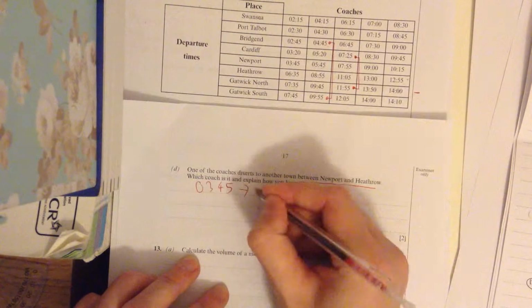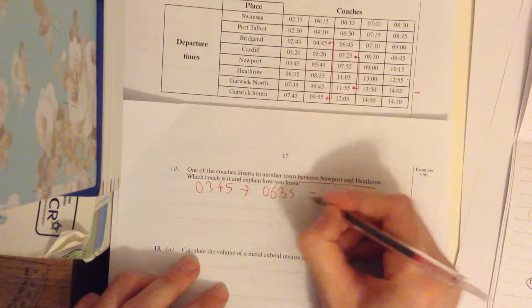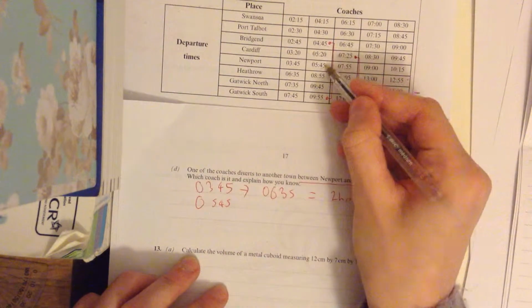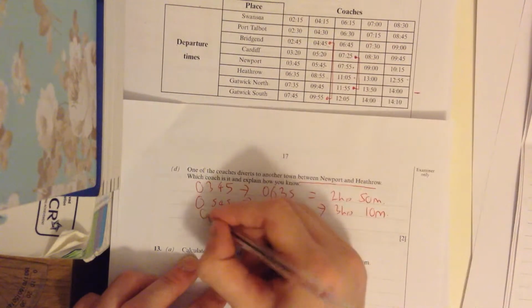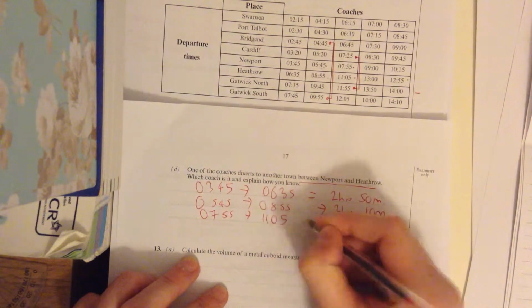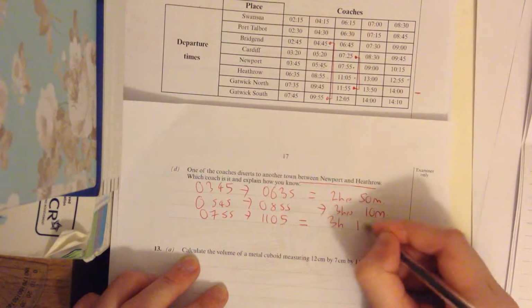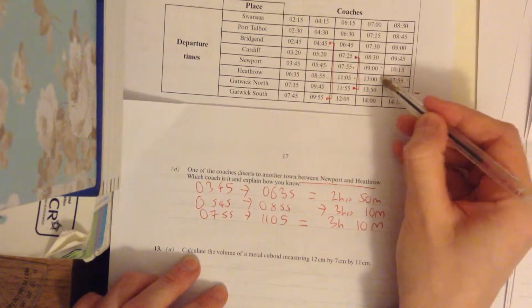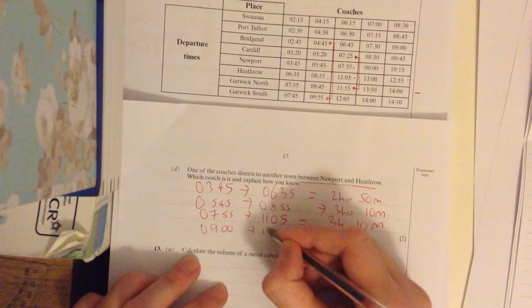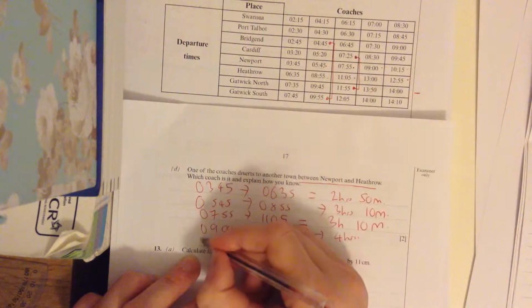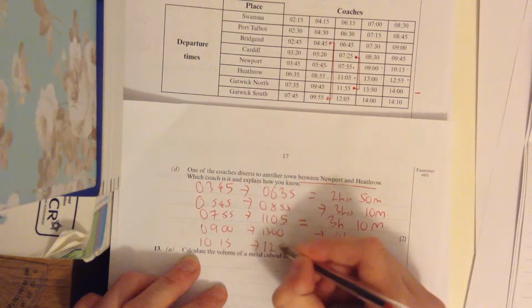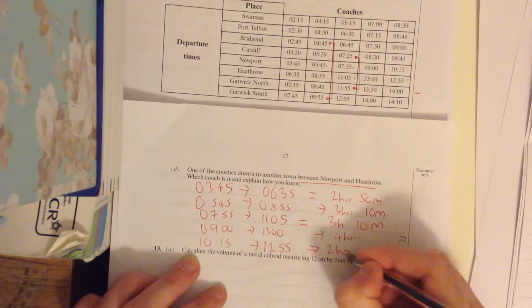03:45 to 06:35 is 2 hours 50 minutes. 05:45 to 08:55 is 3 hours 10 minutes. 07:55 to 11:05 is 3 hours 10 minutes as well. 0900 to 1300 is 4 hours, and 10:15 to 12:55 is 2 hours 40 minutes.